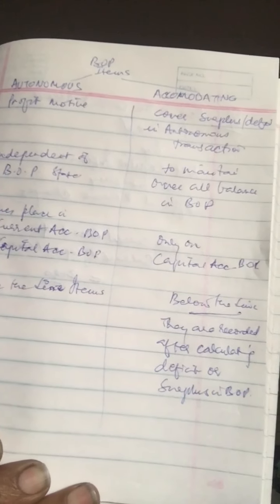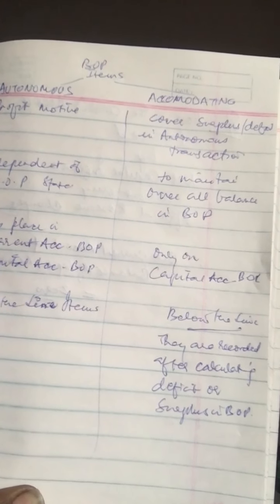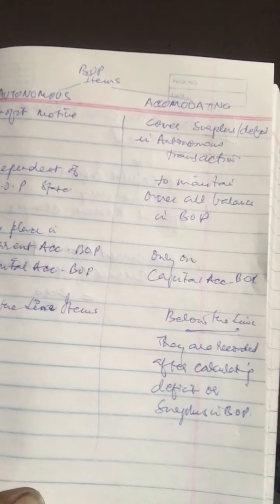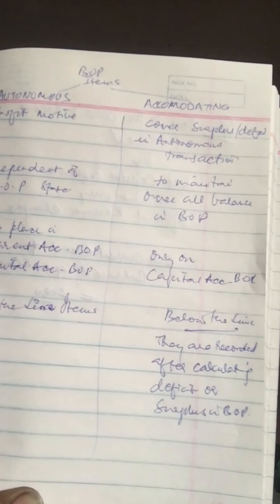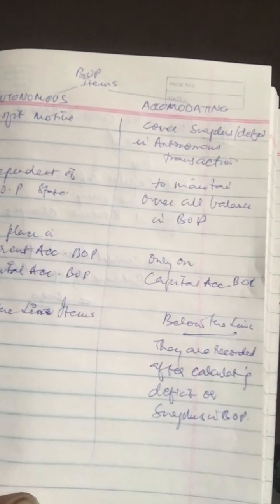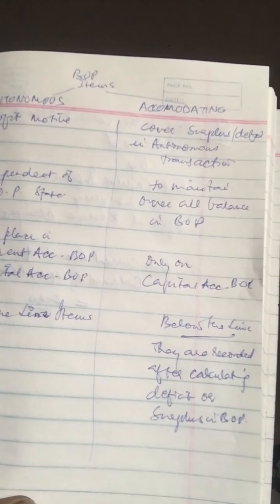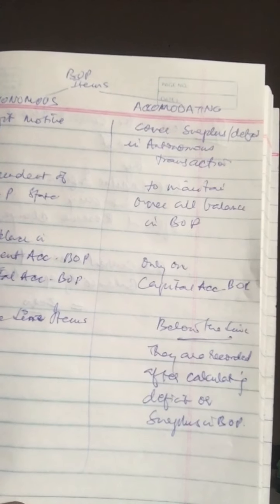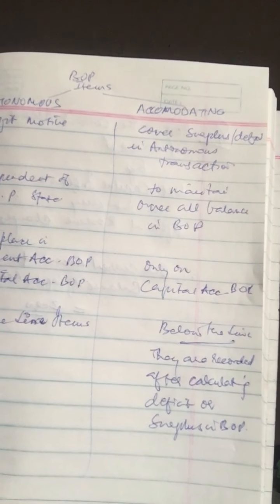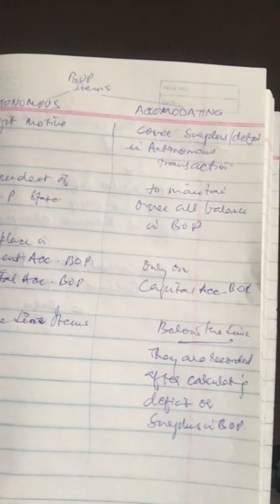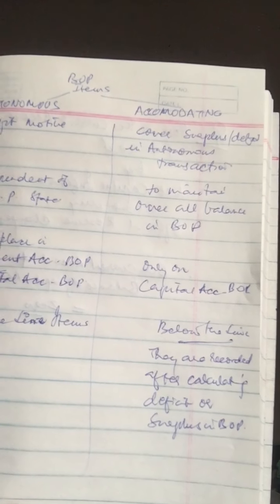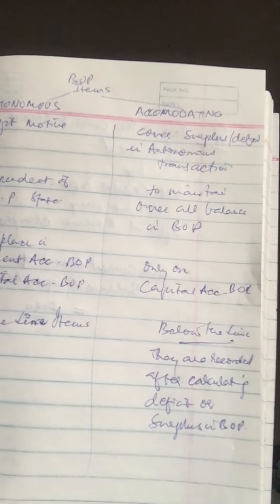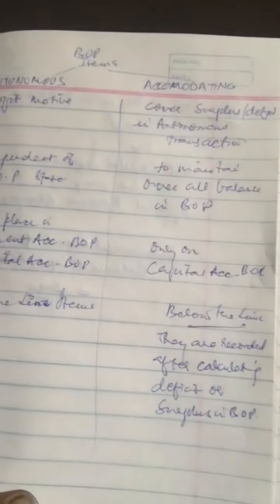Okay, so now we come to accommodating items on the balance of payment. So what are these? These refer to those transactions which are done to cover the deficit or surplus in the balance of payment. So these, remember, very important, these items take place only in the capital account, and they are also known as below the line items as they are recorded after calculating the deficit or surplus in the balance of payment. So what are some examples? Say loans taken by India from the IMF to cover a balance of payment deficit, or reducing foreign exchange reserves, the one I just explained right now.